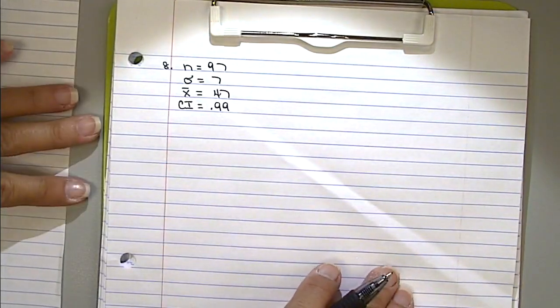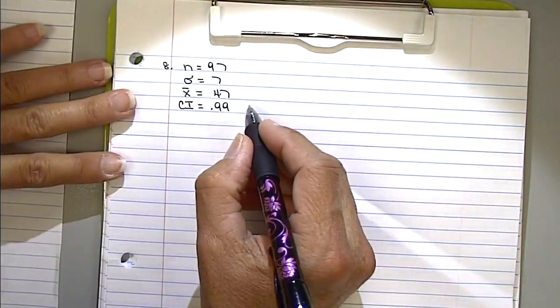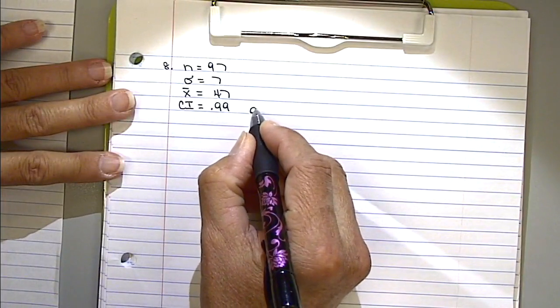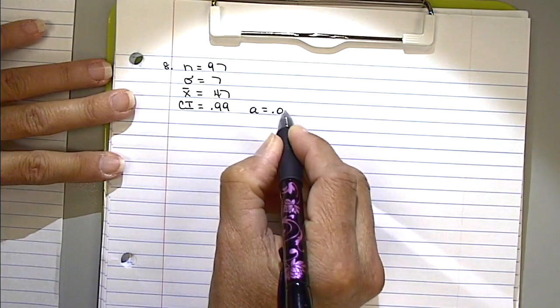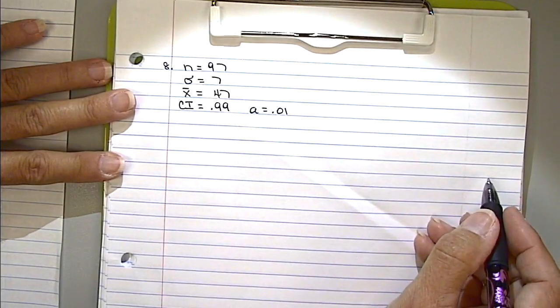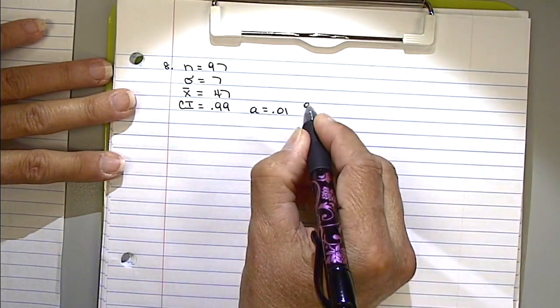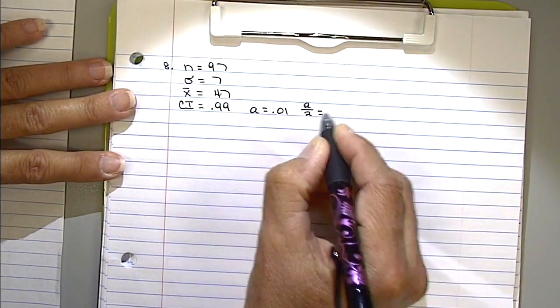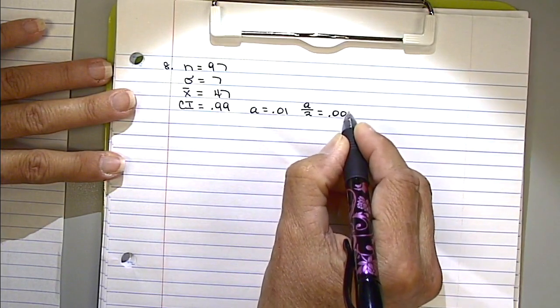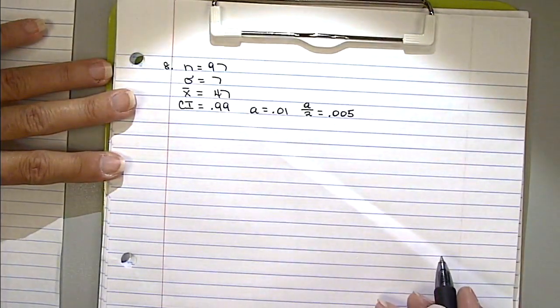Now, immediately when you start this, here's how you do it. You say confidence interval is 99, alpha is equal to 1 minus the confidence interval. Got it? And with confidence intervals, I always divide alpha by 2. So what I'm going to be working with is 0.005. That's the area that I'm going to be working with.